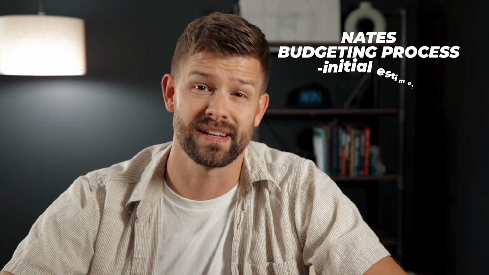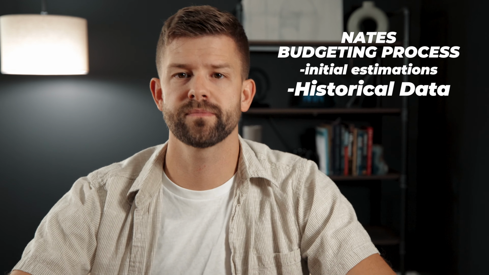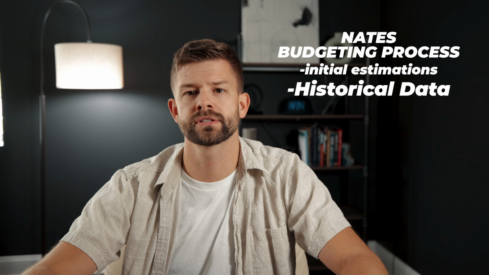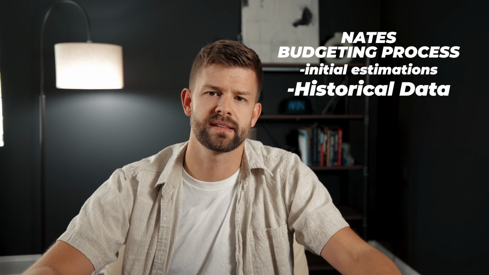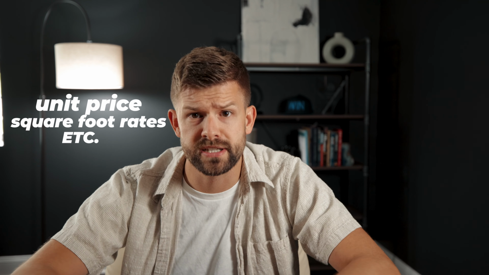Once I have my set of plans, I like to start with some initial estimations. The best way to do this is to have historical data from other jobs you've bid before and be able to jump into those and pull data from those and extrapolate to this project. Like if you know unit price, square foot rates, what it cost you for a similar size house recently, you can use all those numbers and that data that you've accumulated over time to build a basis and a basic cost estimate, an initial estimate, preliminary budget, whatever you want to call it, so that you have a starting point as you start to dial in the project.